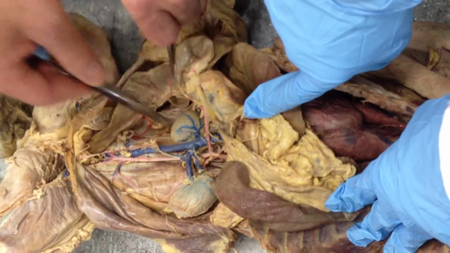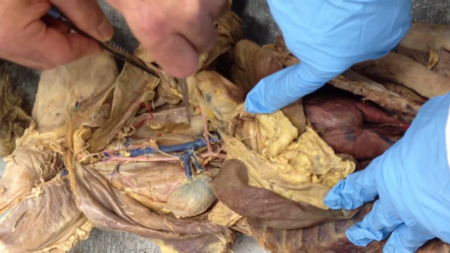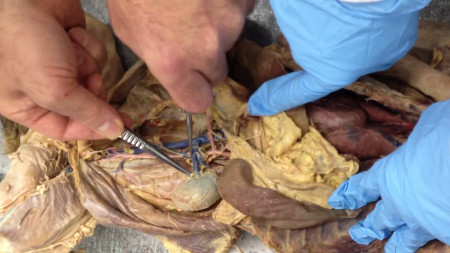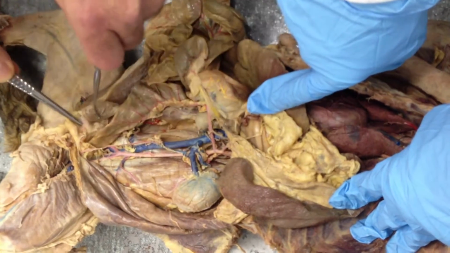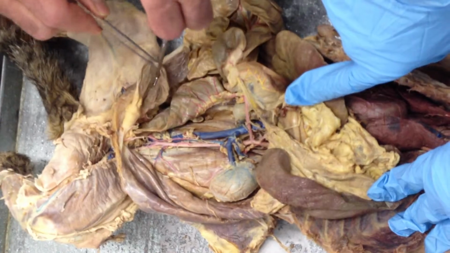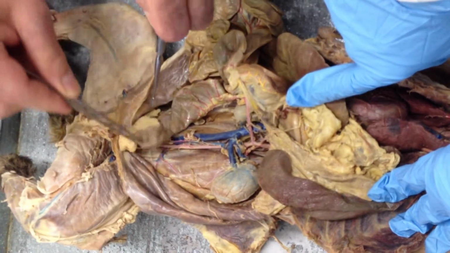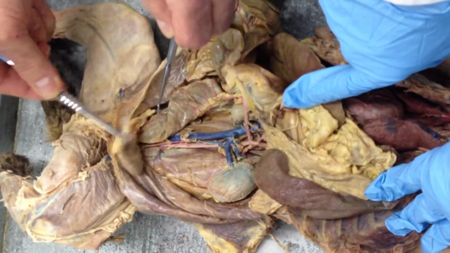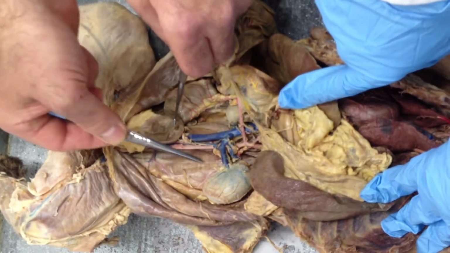And I do not see a ureter on this cat, which would be coming right out here and traveling on down to this structure, which is the bladder. Sometimes you can actually see where it attaches, but I don't see the attachment on this one. So on some other cat, try to find that ureter coming on down.